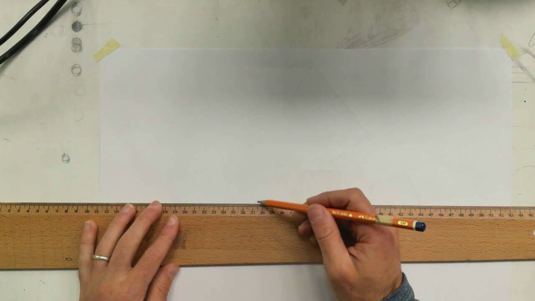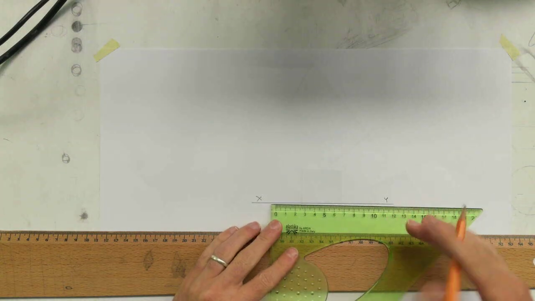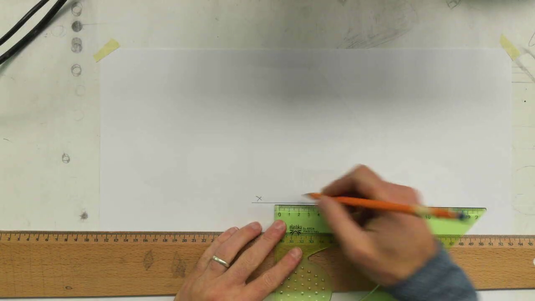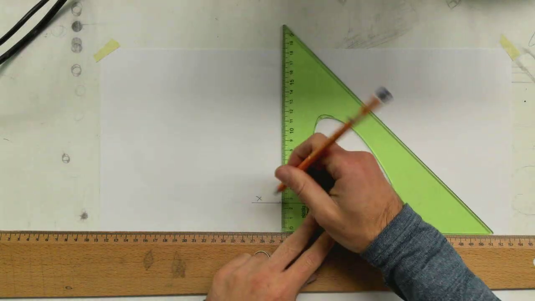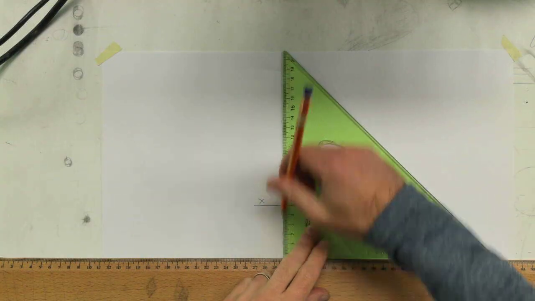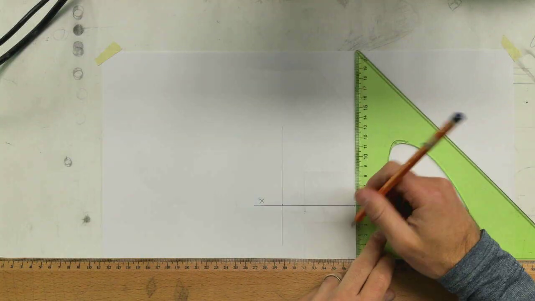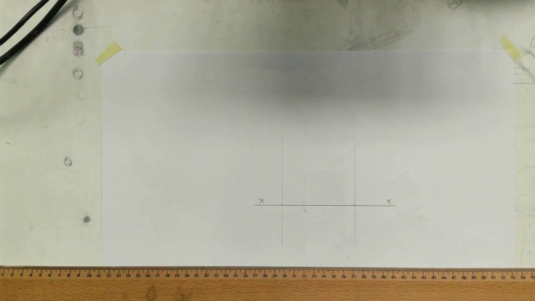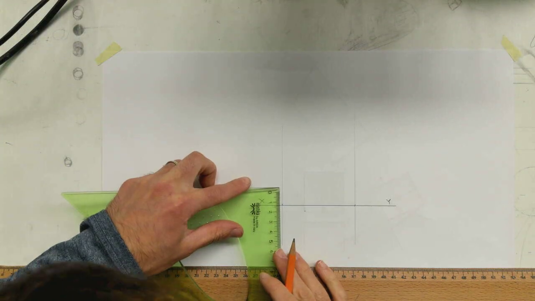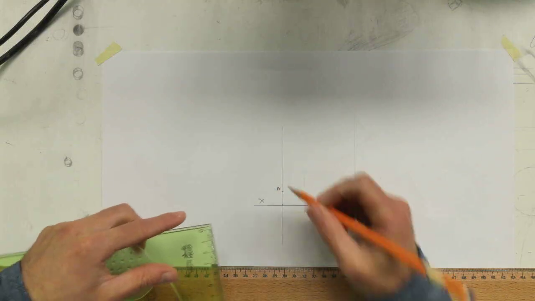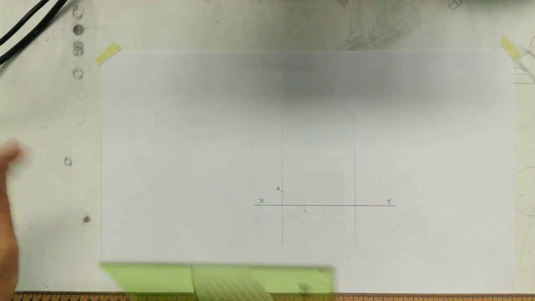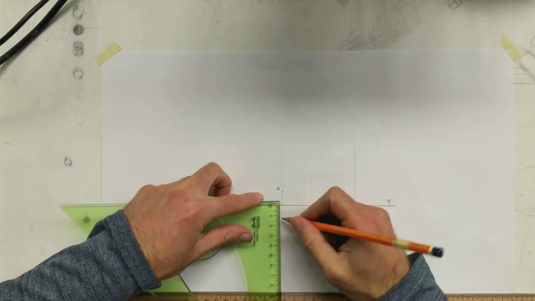What I'm going to do is take an XY line here, and for points A and B they are 75 mil apart. Then I'll get their heights. Point A is 14 mil off the ground, and in the plan it is 11 mil away from my vertical plane.